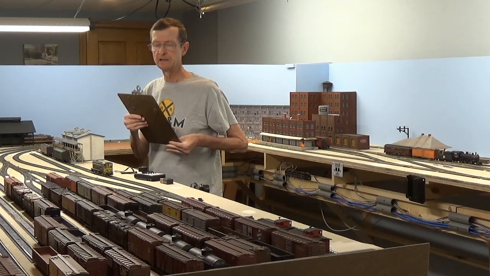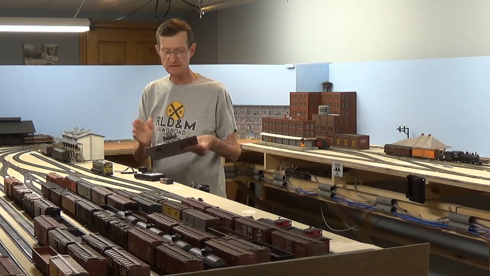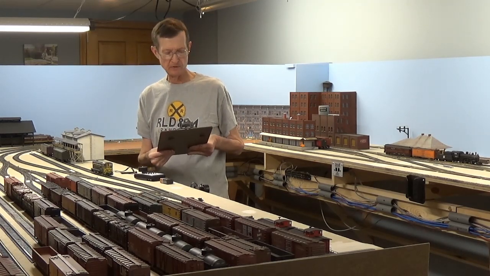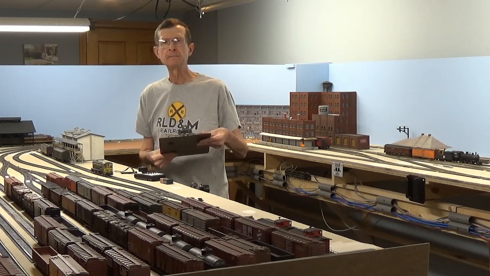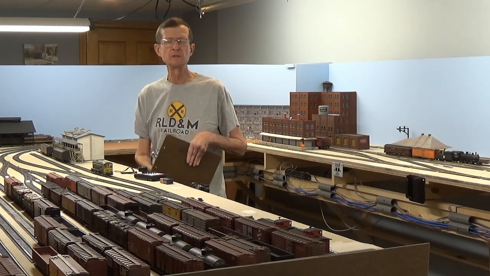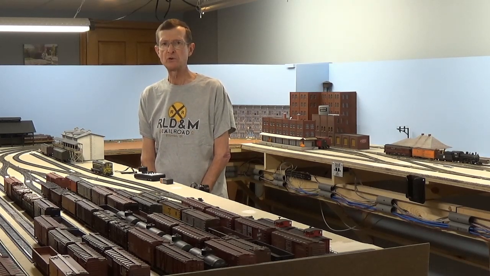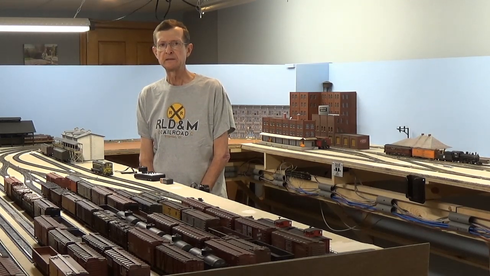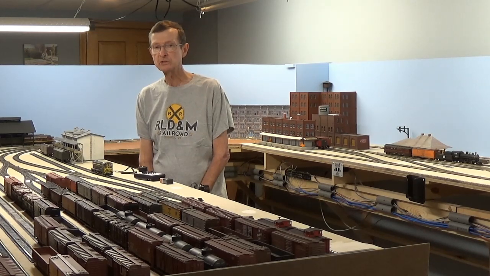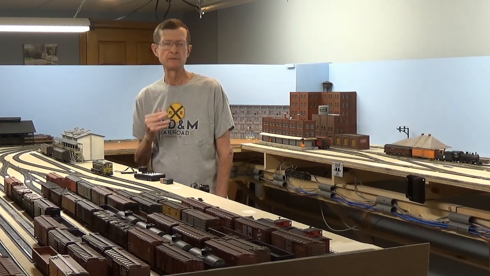To get back to my clipboard here, I wrote down a lot of things that I wanted to cover today so I didn't forget about it. On my layout, in a normal op session that I would have here, I run 6 passenger trains. And most of them run from one end to the other.